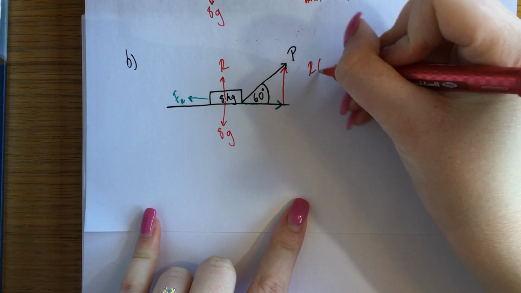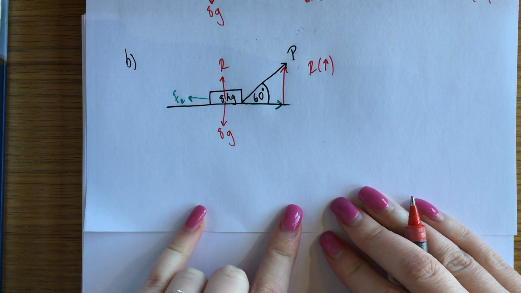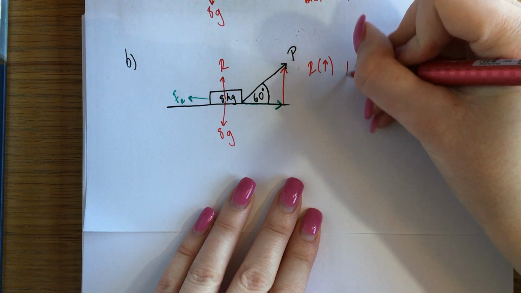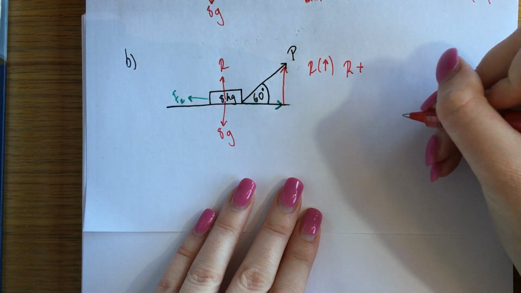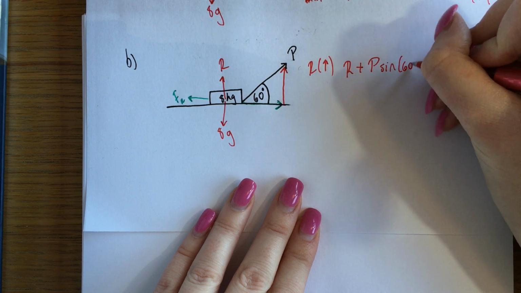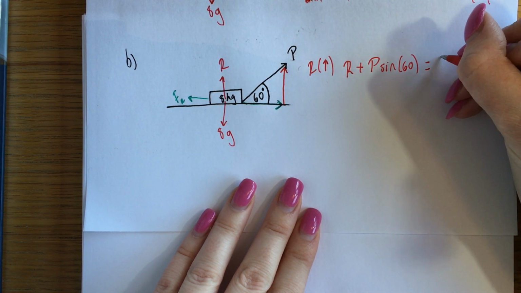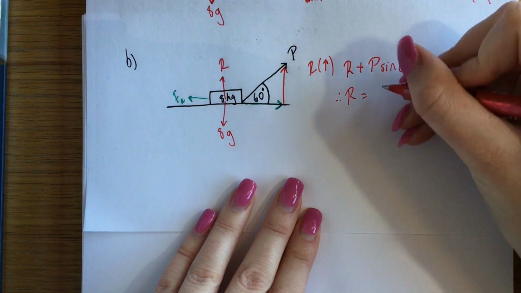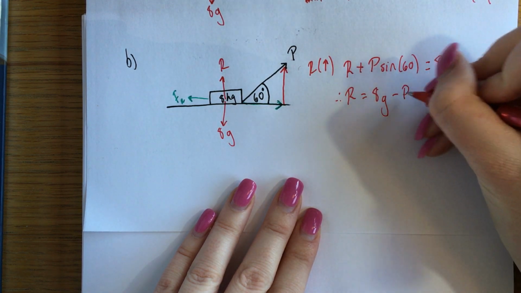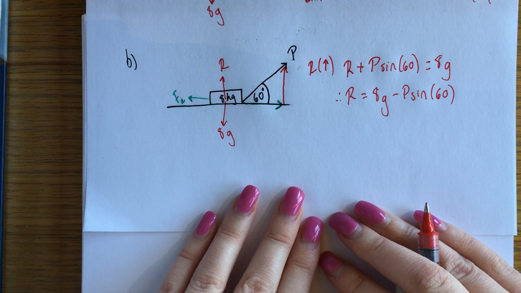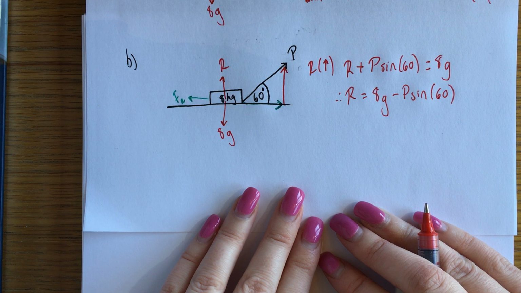So we're going to resolve vertically first, so that we have a value for R. So R plus P sine 60 must be equal to 8g. So therefore R is going to be 8g subtract P sine 60. So that's all we can really do at the moment.